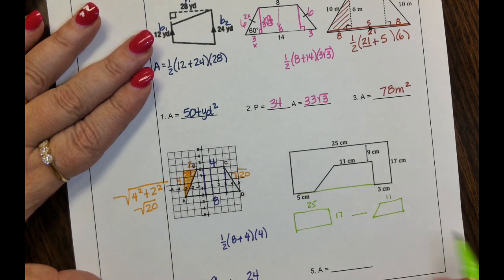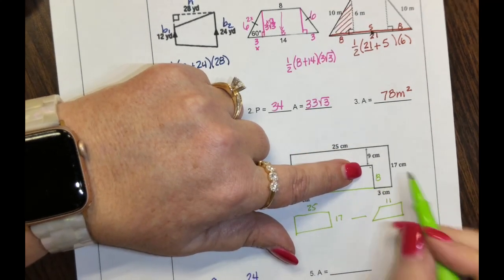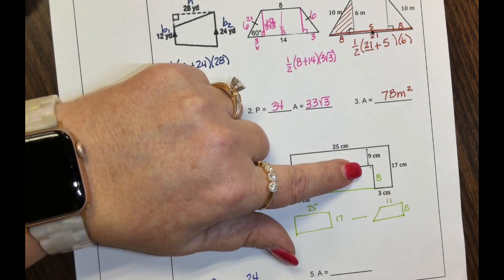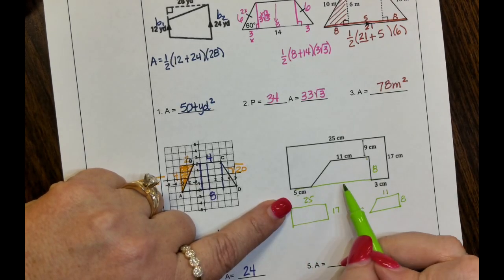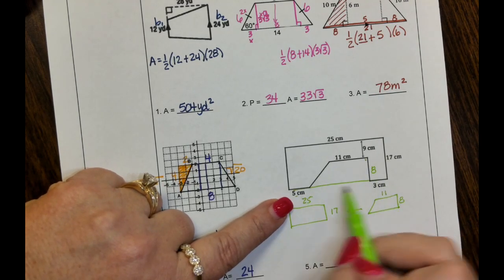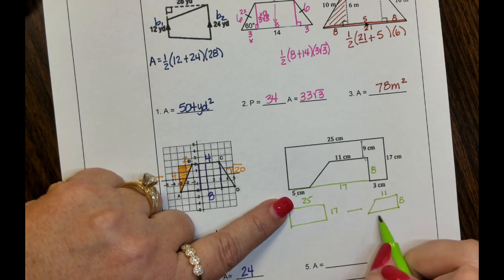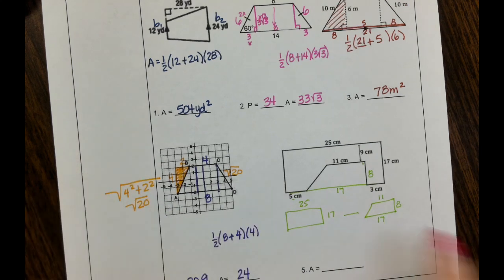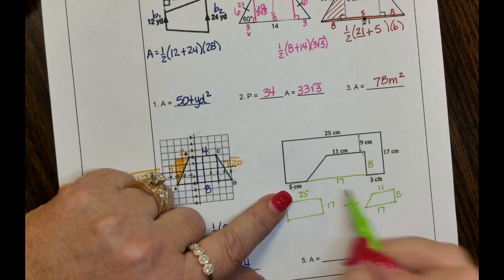That's 11. This is 9, so this is 8, because the whole thing is 17. We need this. We have 25 minus this 8, so that is 17. We took the 25 all the way across, take away the 5, take away the 3. That leaves you with 17.